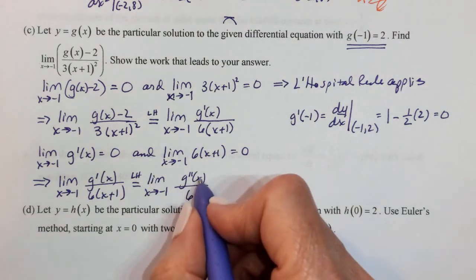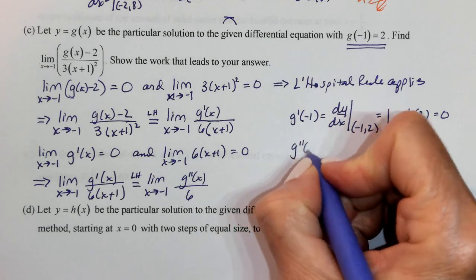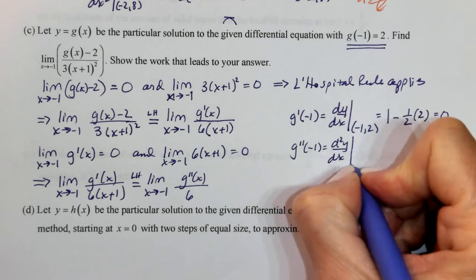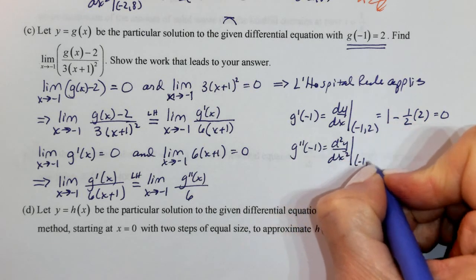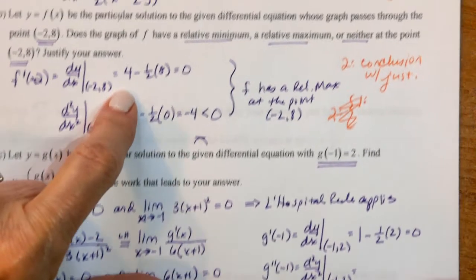So g double prime at negative 1. I'm going to come off to the side again. g double prime at negative 1 is our second derivative at negative 1, 2. So I'm using my second derivative up here that we found. Where did we find it?